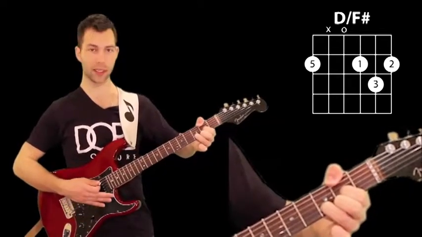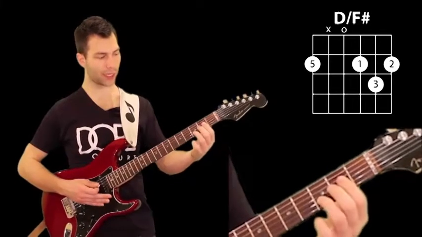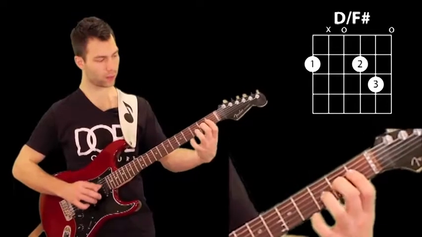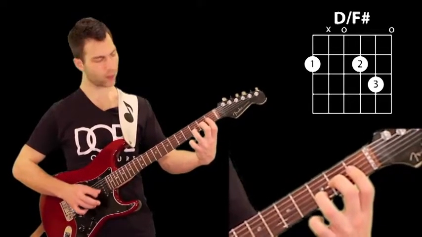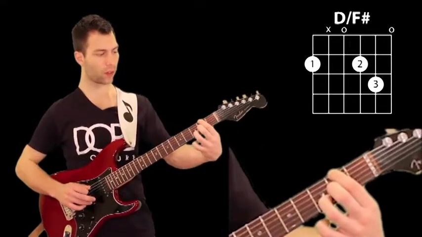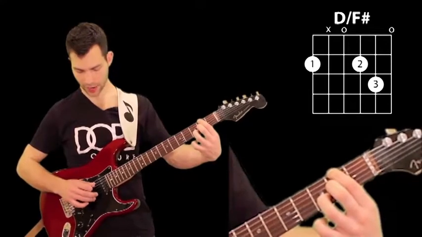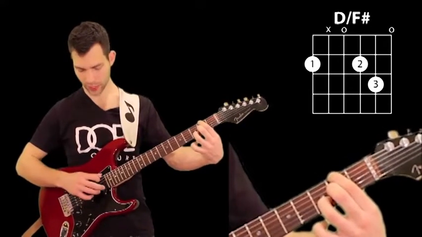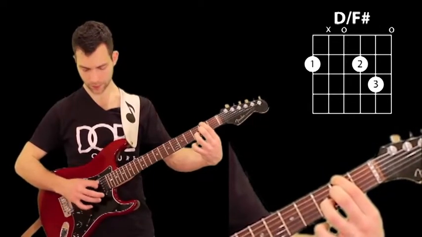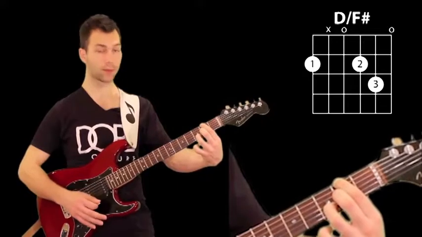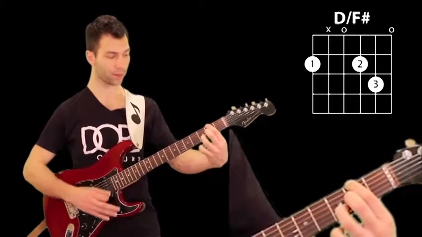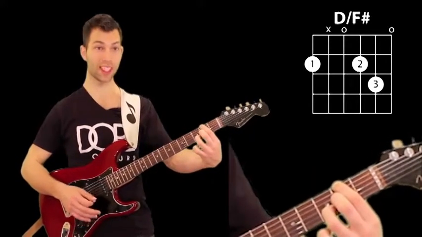Now I'm actually going to play it a little differently during this song. I'm going to play it like this. Second finger on the second fret of the third string. Third finger on the third fret of the second string. And first finger on the second fret of the E string. And I will play this E open. I'm not going to play A. And this is how you can play it, or you can play with your thumb if you like that as well. Okay, that's D over F sharp.